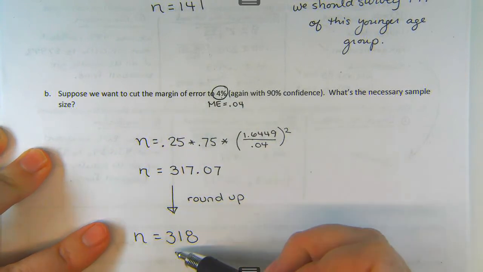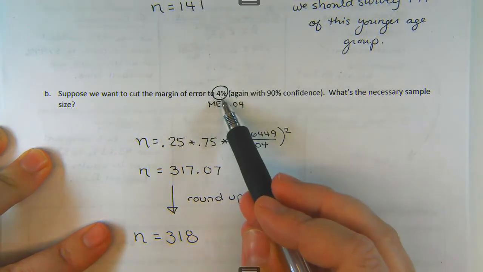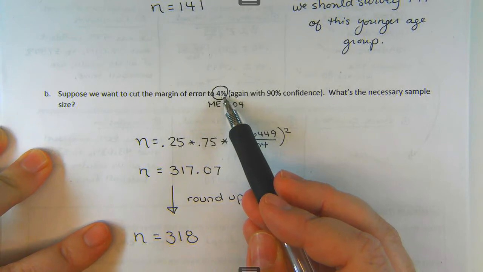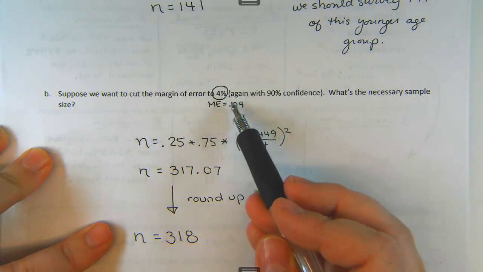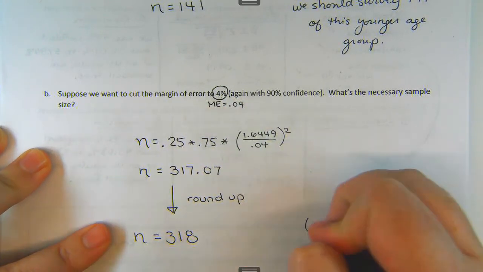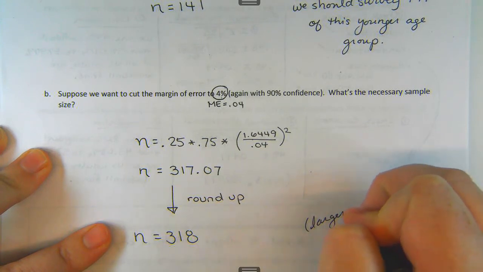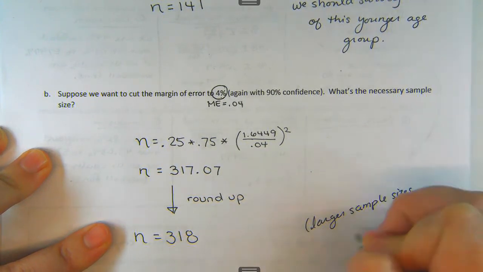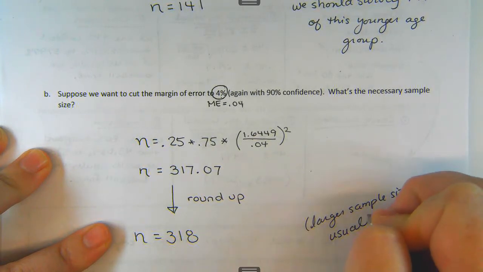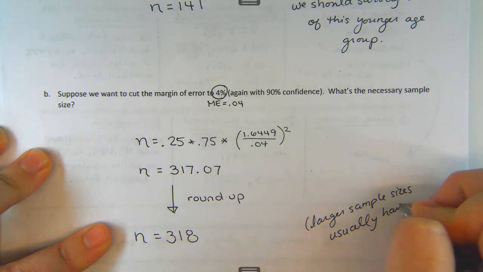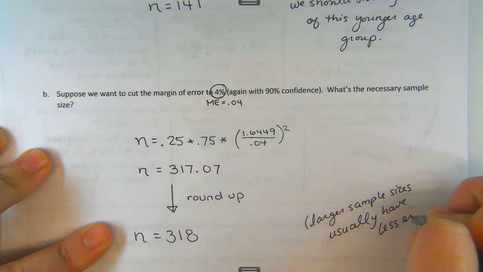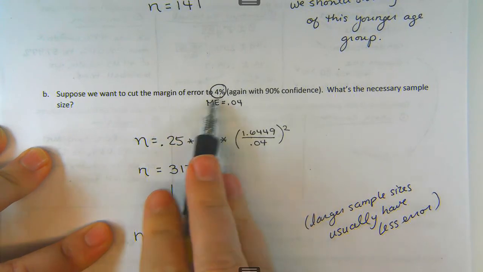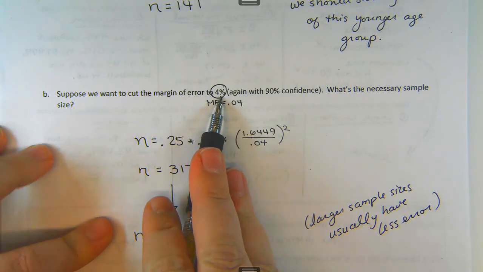However, if you round up, you'd say, okay, well, where you wanted 4% error, you actually have a little less than 4% error. That's better. It's better to have less error coming in. So we always round up because larger sample sizes usually have less error. And with that, we're just being careful of respecting that 4% margin of error there.